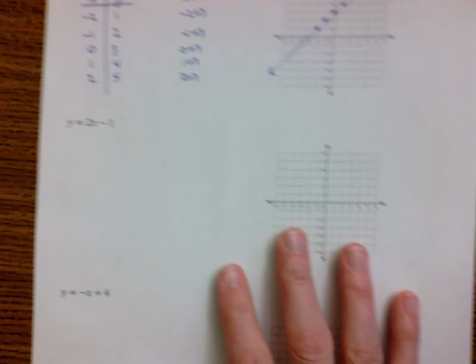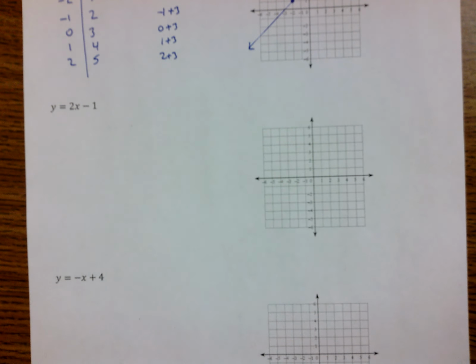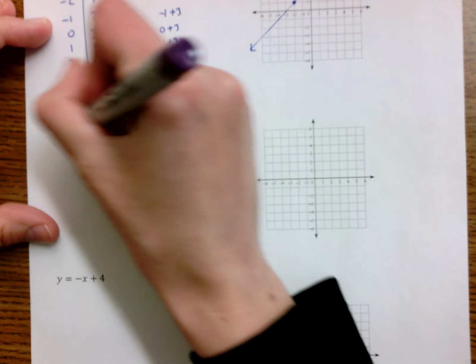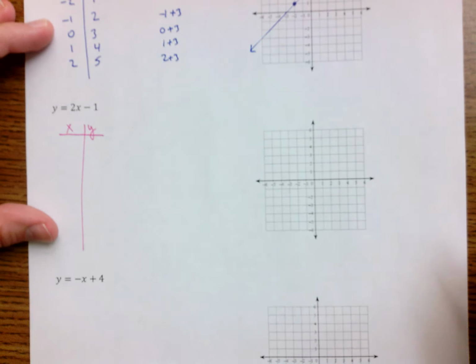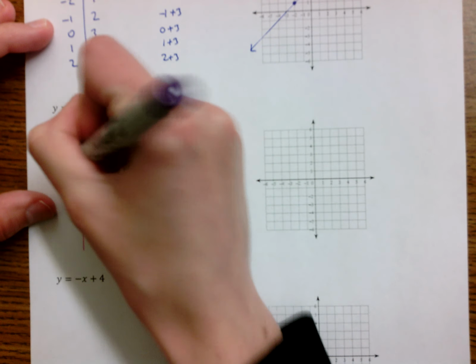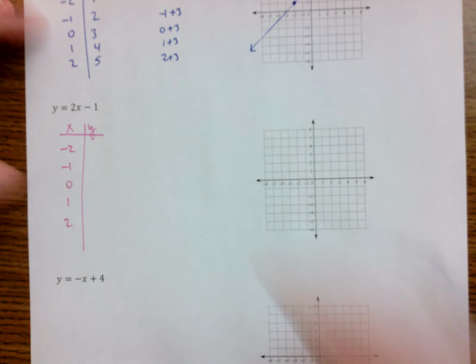So let's take a look at the next one. Next one's got the same idea, but it's going to be a little bit more complicated in our work. So here's my X and here's my Y. We're always just going to do -2 to +2. You can just fill that in.